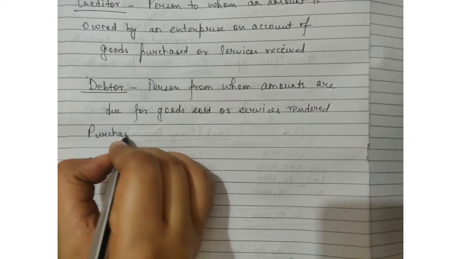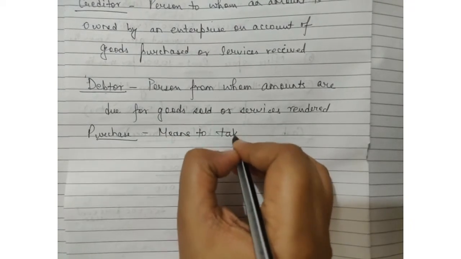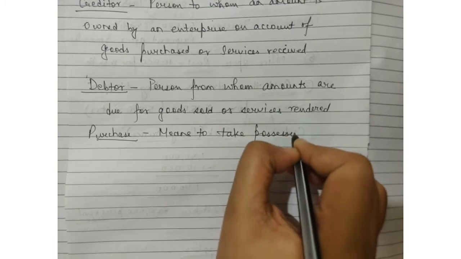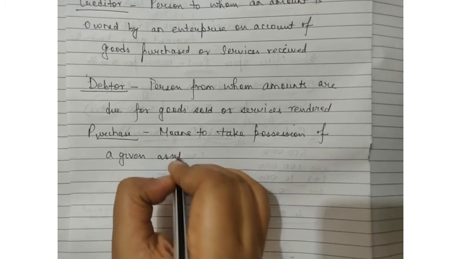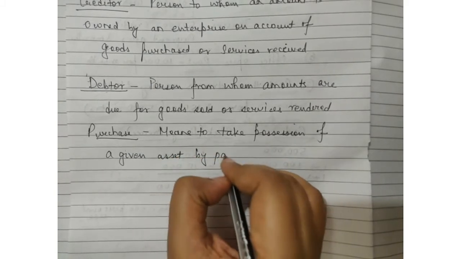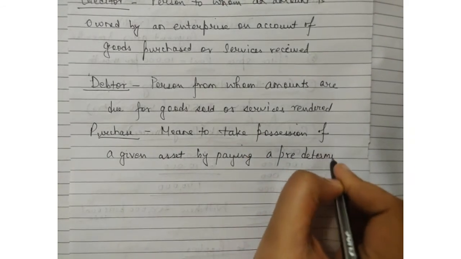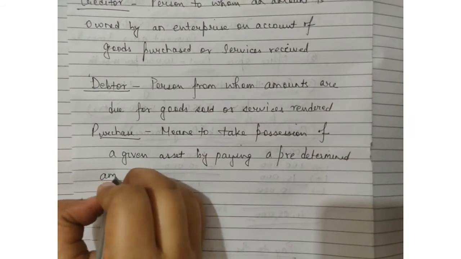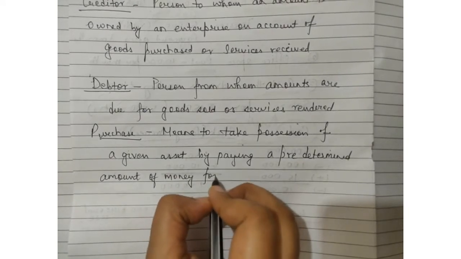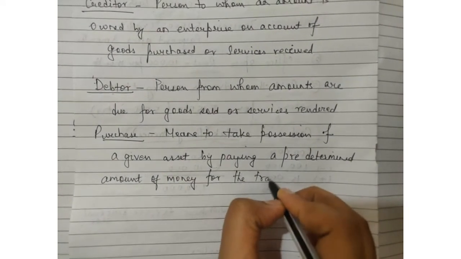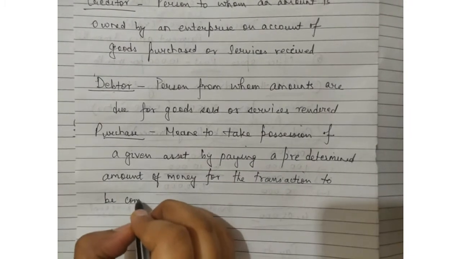Purchase means to take possession of a given asset by paying a predetermined amount of money for the transaction to be completed successfully.